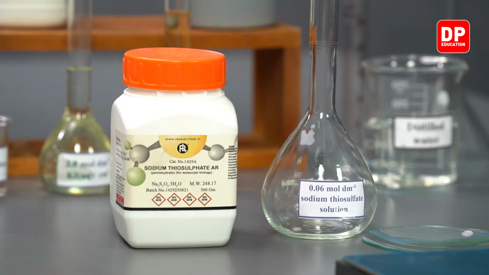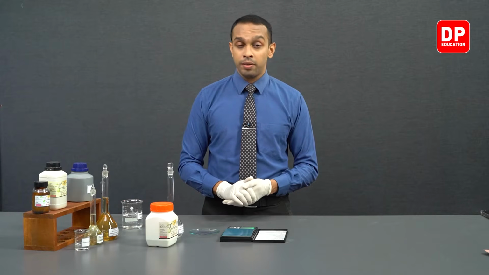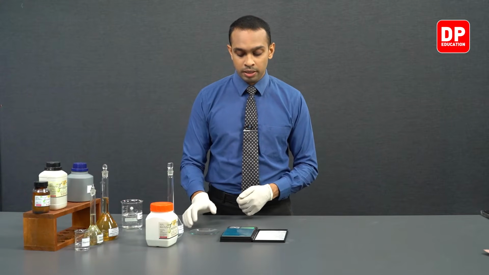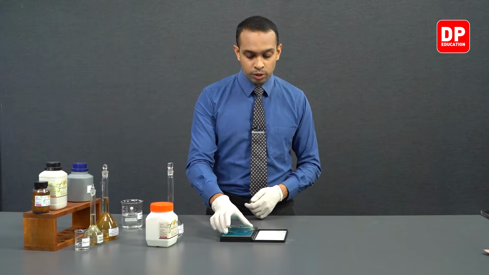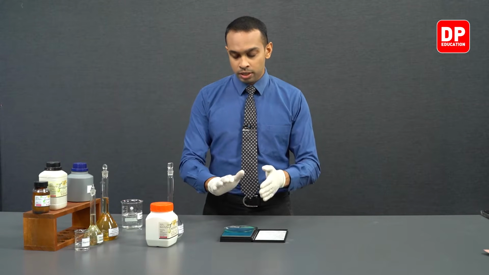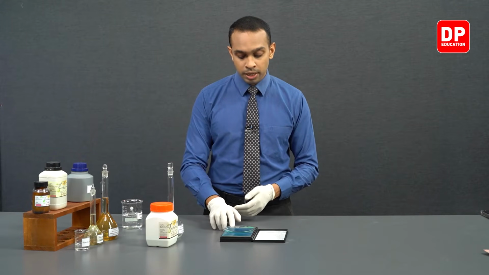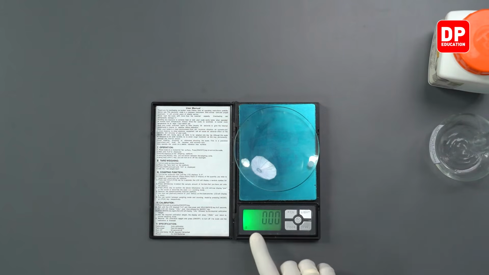So we need to measure 3.72 grams and then proceed to preparing the solution with the use of a volumetric flask. Like we did in the previous instances, we will use our digital balance here, and we will be using a watch glass as well. Let's use the tare function to get the digital balance reading to 0 after placing the watch glass on the digital balance.